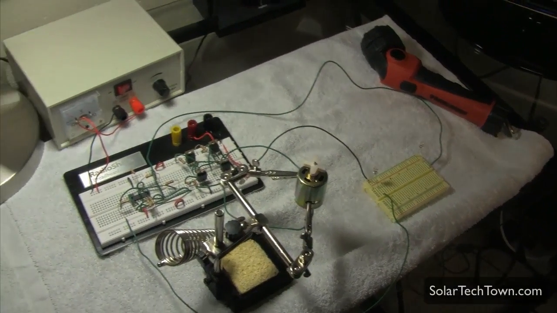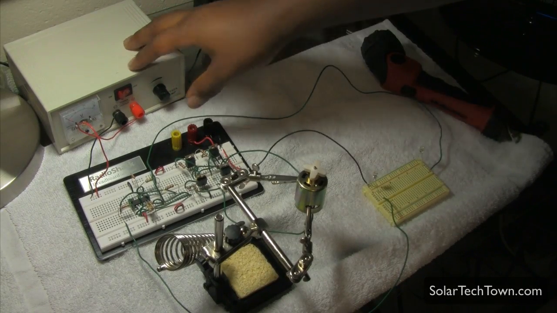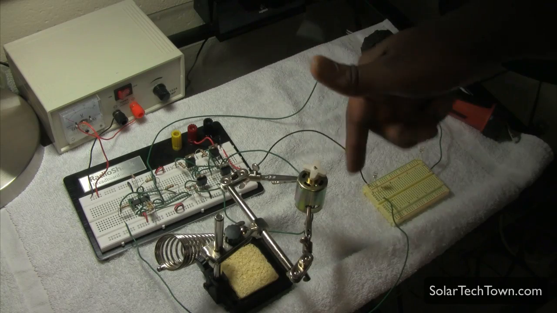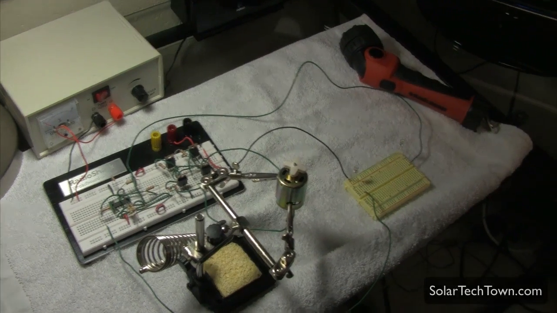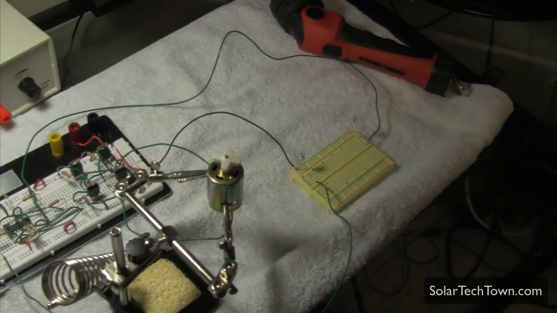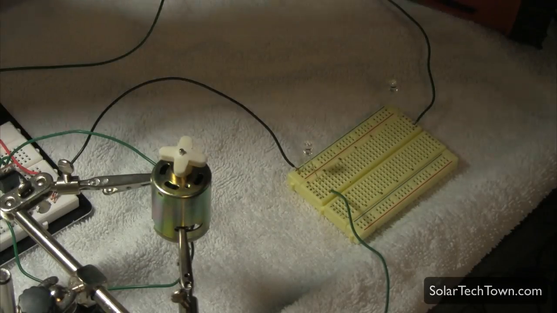Let's just go ahead and get started here. I'm going to start this off with just 5 volts, because this hobby motor spins so fast it's kind of hard to detect if it's spinning left or right. Let me zoom in here, and I'm going to use a basic flashlight to act as my sunlight.